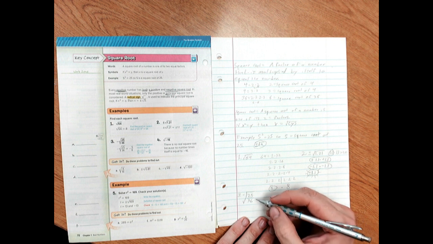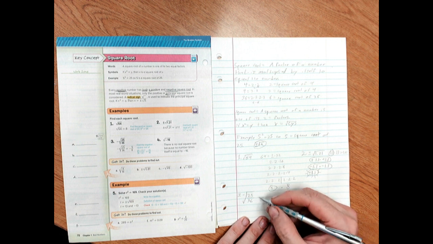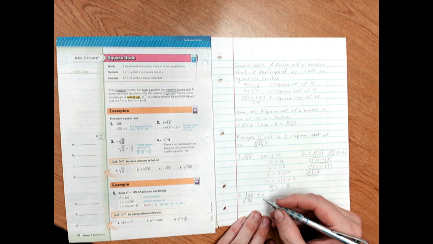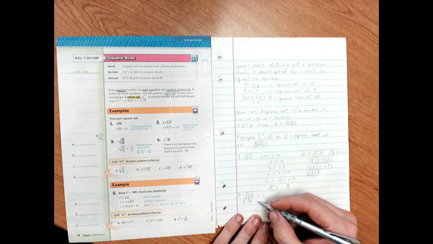First, we break the 25 up. What is the square root of 25? Well, it's pretty easy. What multiplied by itself equals 25? Well, what are the factors of 25? Factors of 25 are 5 times 5. So what multiplied by itself equals 25? 5. 36, what multiplied by itself equals 36?